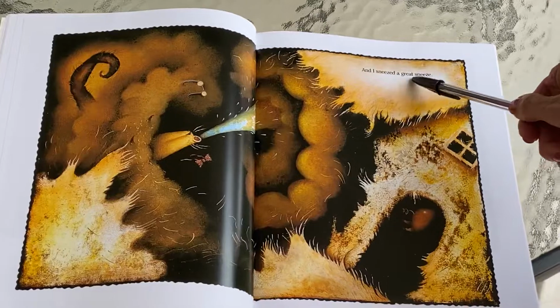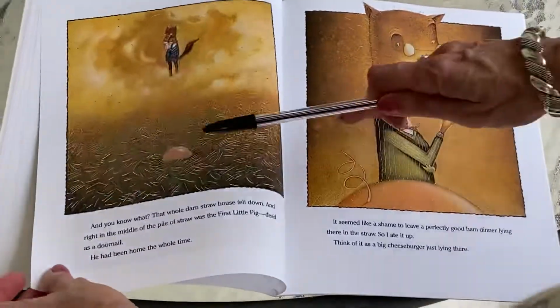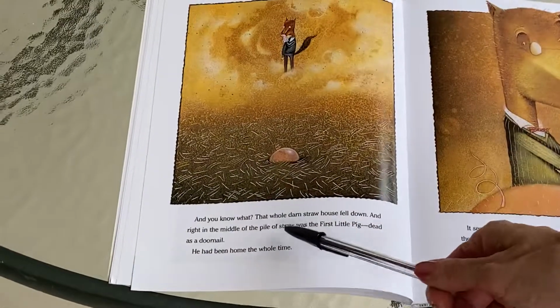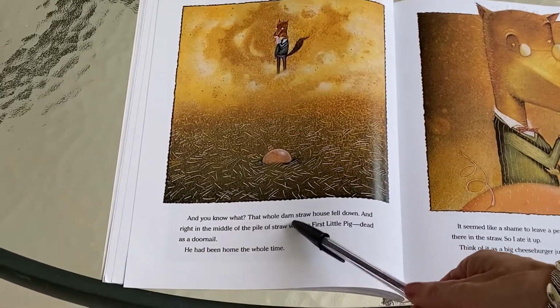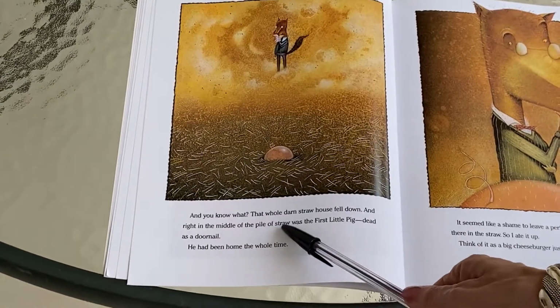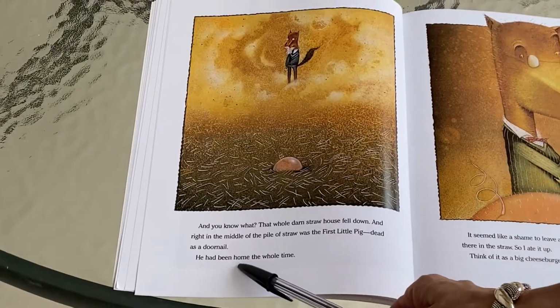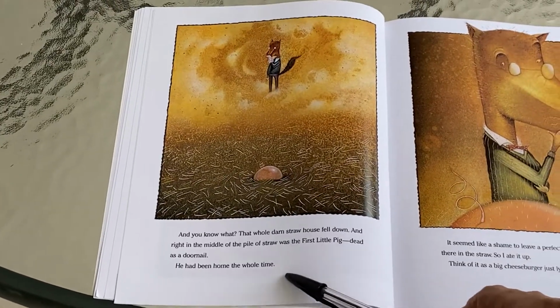And I sneezed a great sneeze. Look at that, everything went flying. Oh, and you know what? That whole darn straw house fell down. And right in the middle of the pile of straw was the first little pig, dead as a doornail. He had been home the whole time.